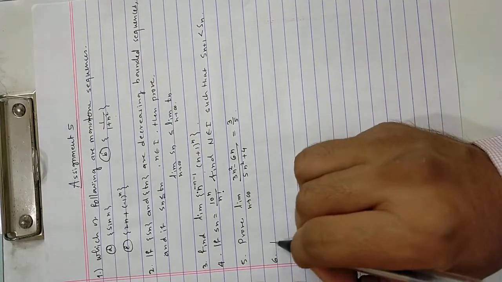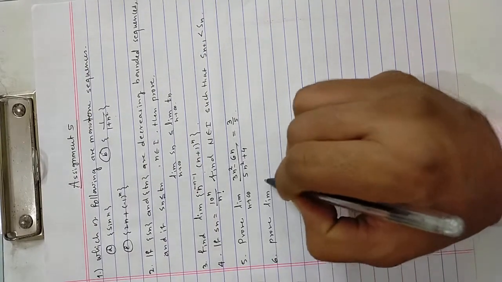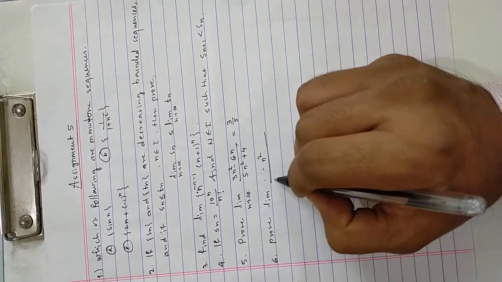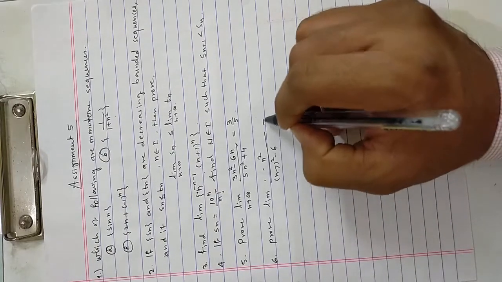Then 6: the limit of n square upon (n minus 7) square minus 6 is 1.